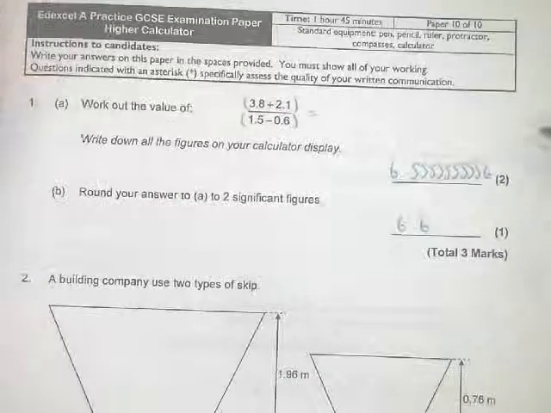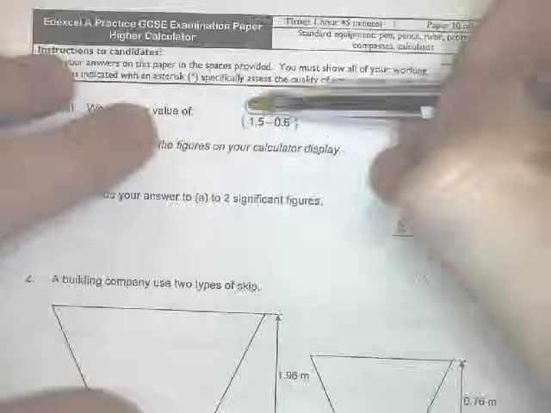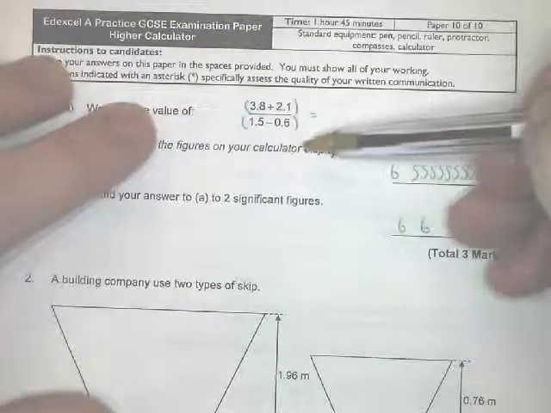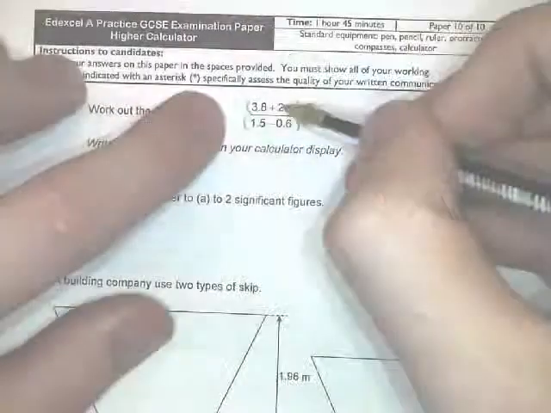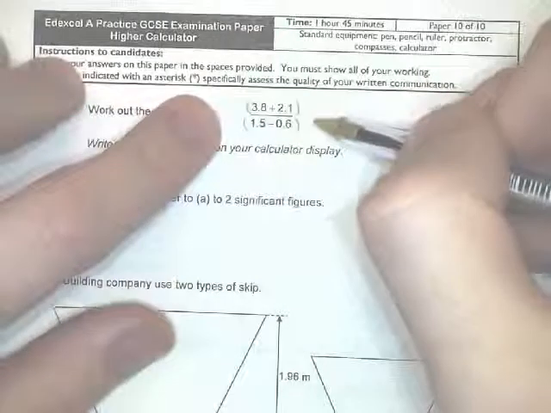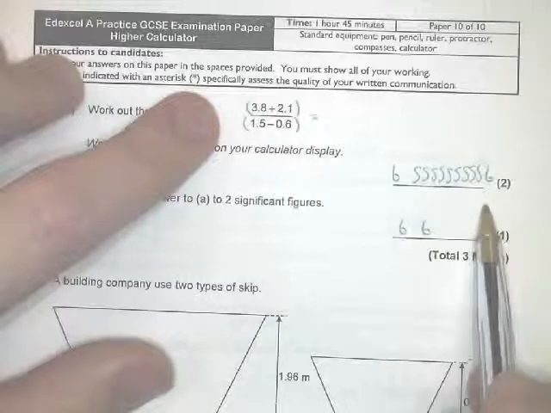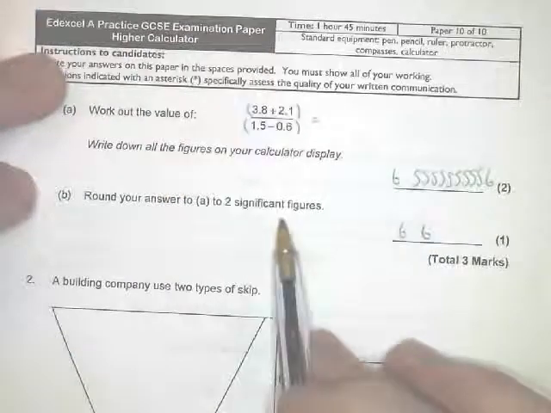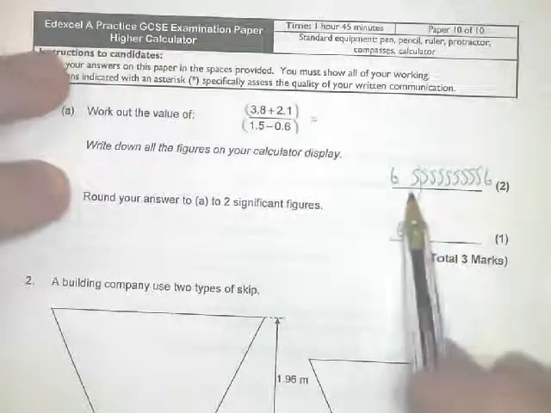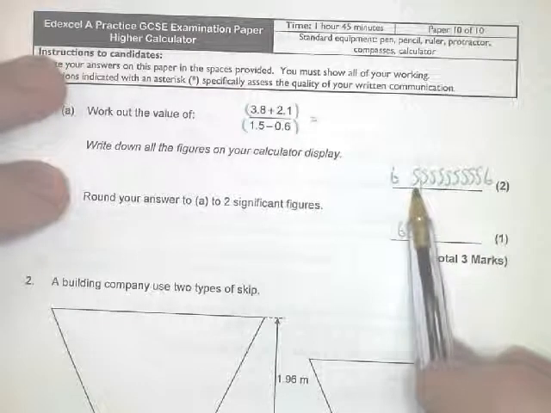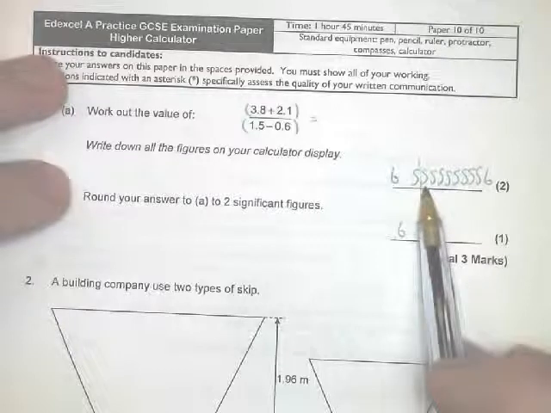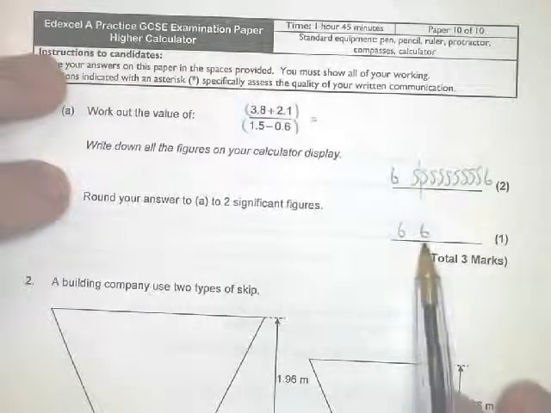Okay, so in question 1, the important thing that I did here was to put some brackets around the top and bottom of the calculation. You need to make sure that all of this gets divided by all of this, and brackets will help you do that. Type that into your calculator and it will come out as this. Now, in order to round this to two significant figures, you need to cut off after the second significant figure. That's the second important number, which is the 5 here. There's a 5 that comes after the line, so we need to knock this number up by 1, giving us 6.6. 2 marks for this, 1 mark for this.